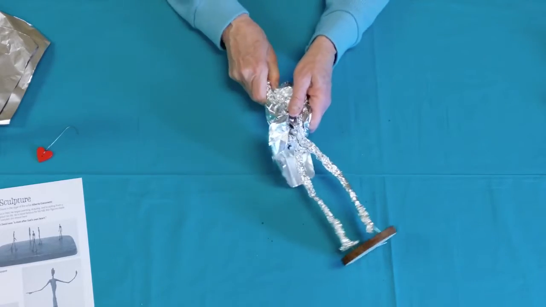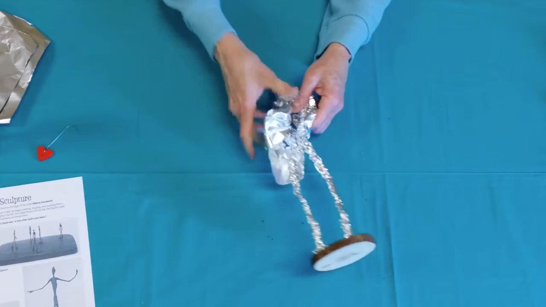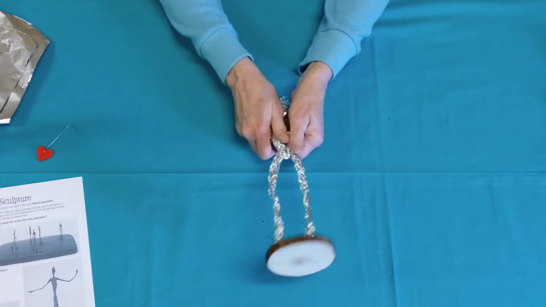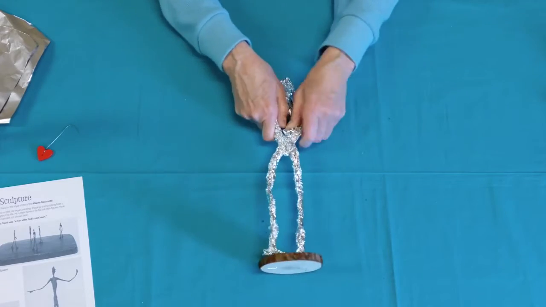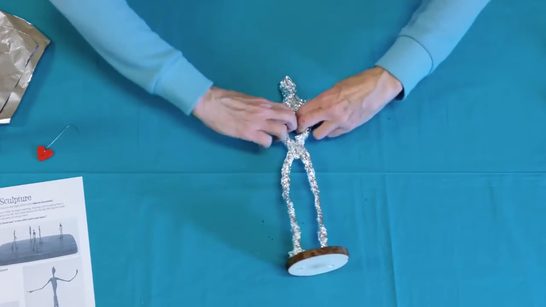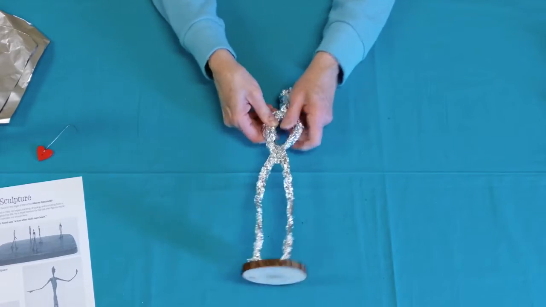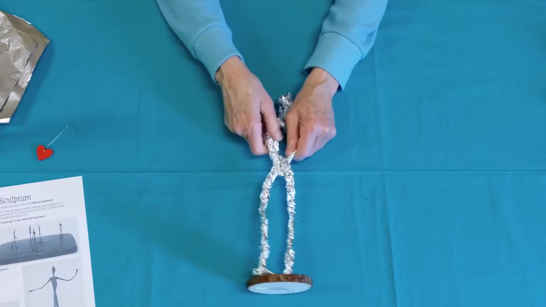You can see I'm making a nice solid head. If you're feeling really creative, you can try to shape a nose maybe. All right. The only thing that really needs to be open is the middle. All right, check back in a second.